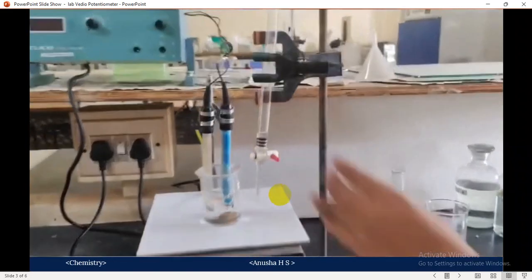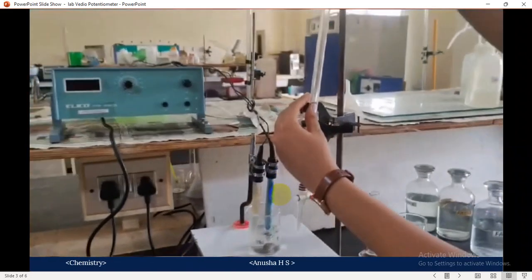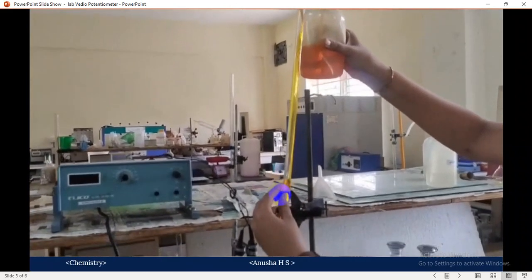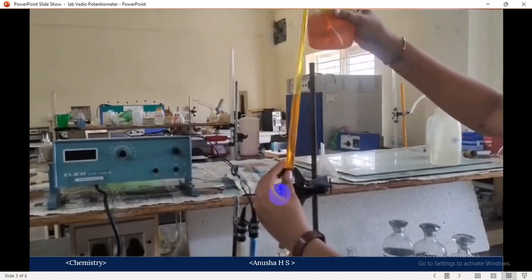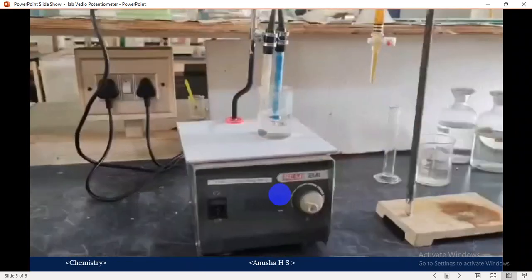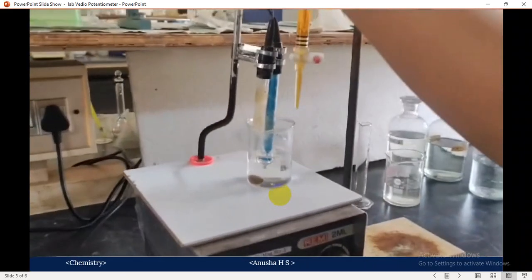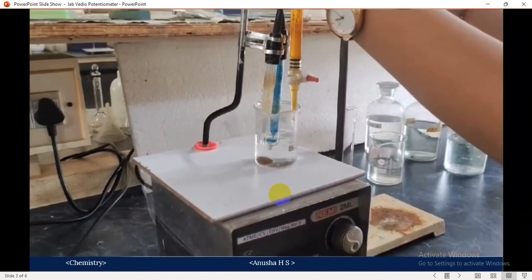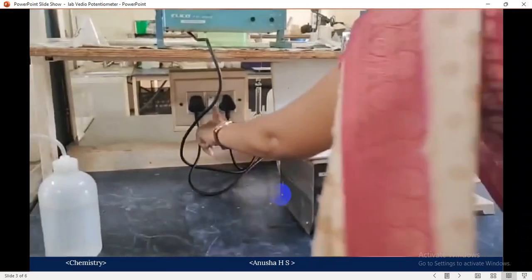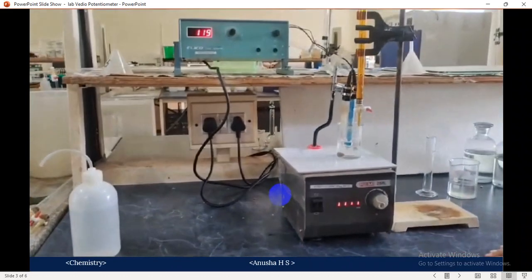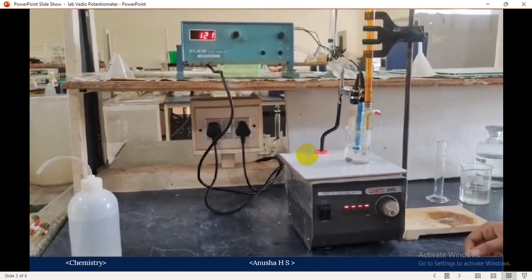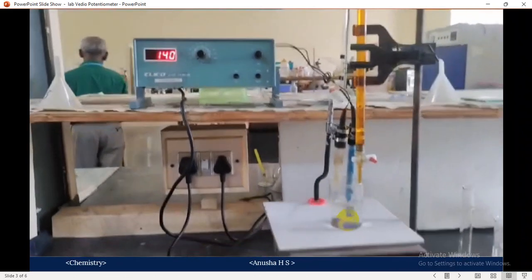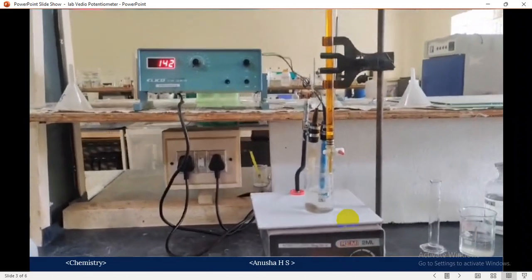I have already washed the burette, rinsed it with distilled water, and filled it with standard K2Cr2O7 solution. So the complete setup is ready to conduct the potentiometric experiment. Just set up the burette and switch on the potentiometer. Initially, we have to measure the solution potential and note down the initial reading.